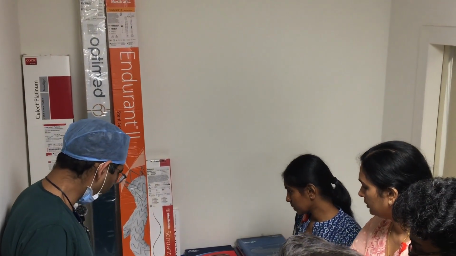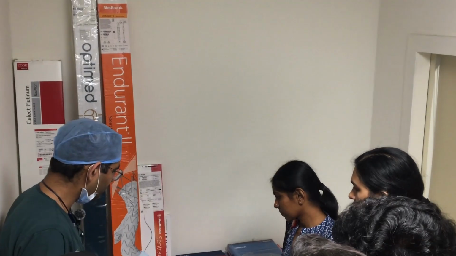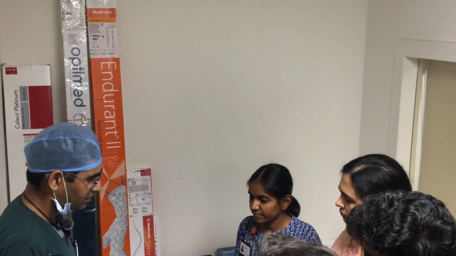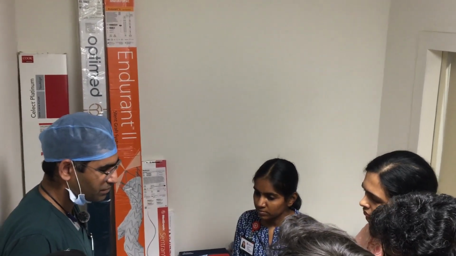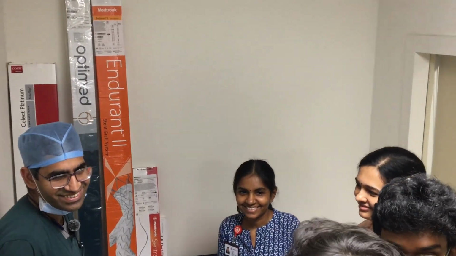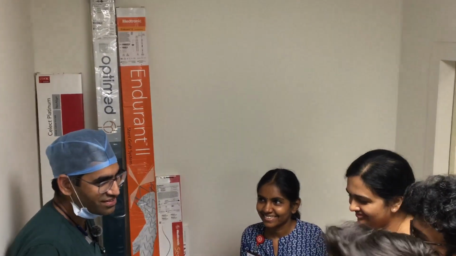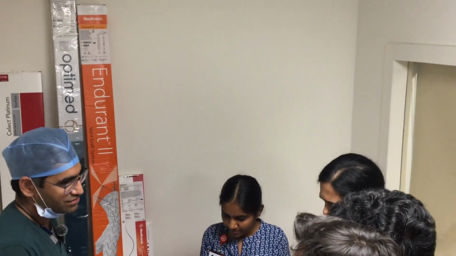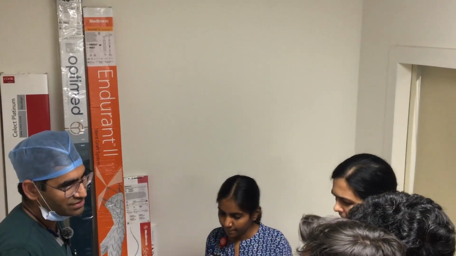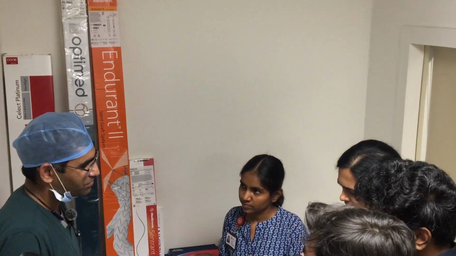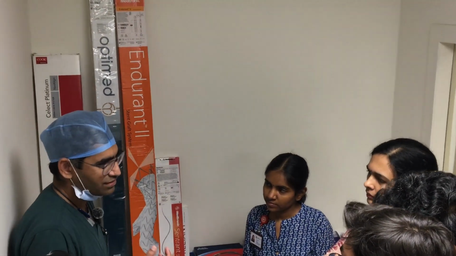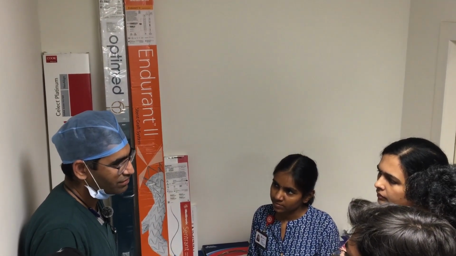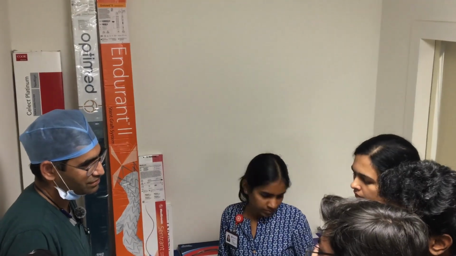Here, what we have is these are micro catheters. Basically, for any intervention, we need to reach the site of pathology. It may be anywhere. To reach there, previously, maybe 20 years back, there were only main catheters, big catheters.